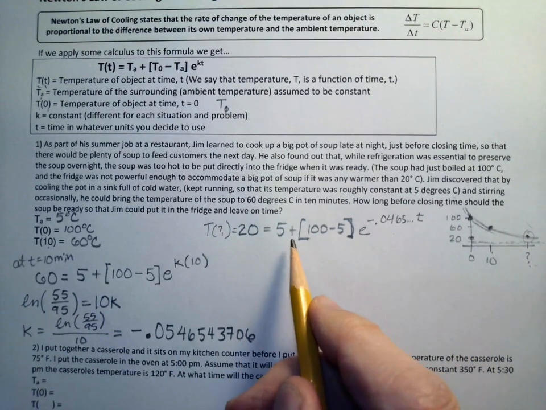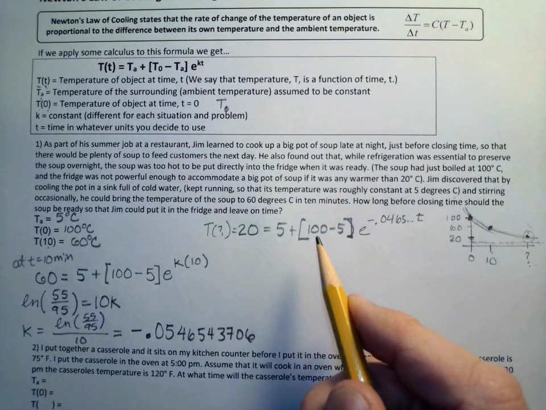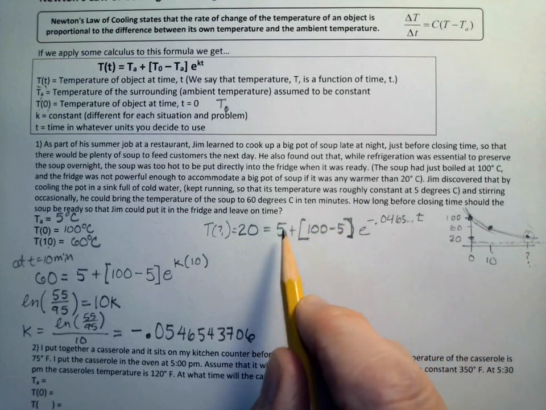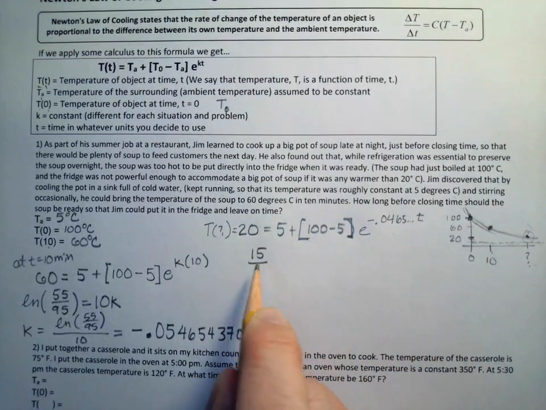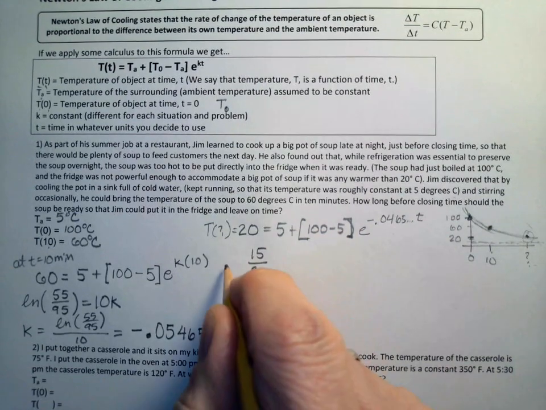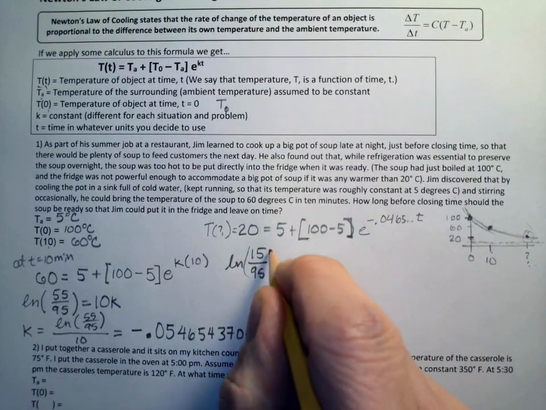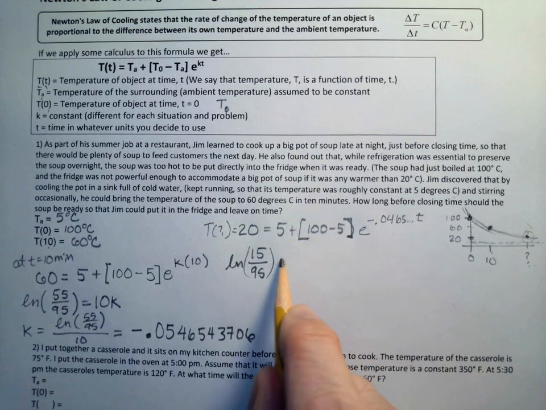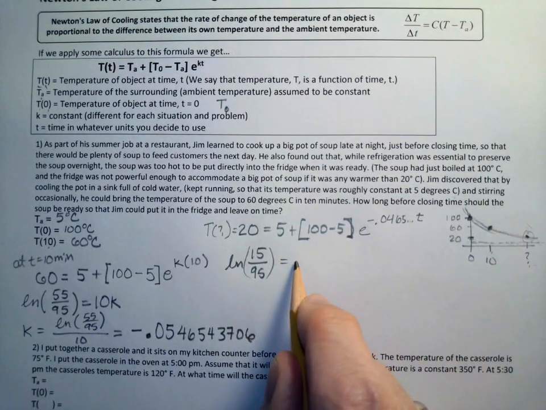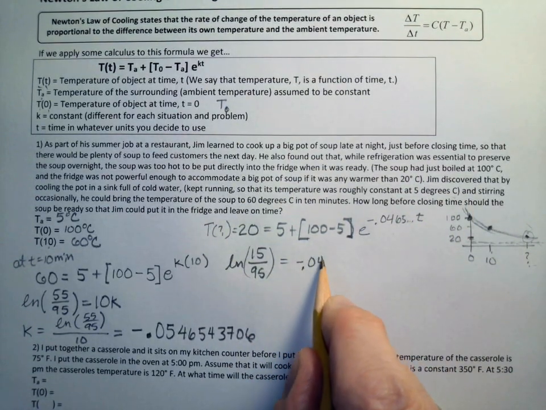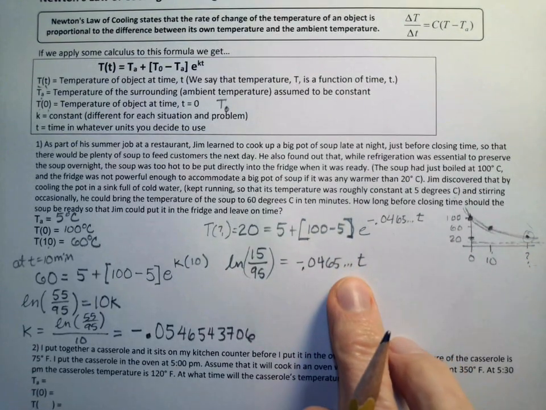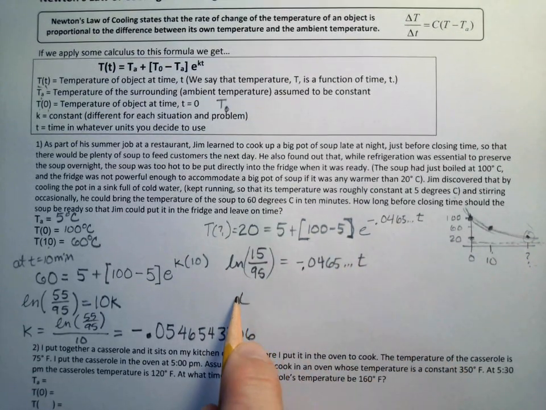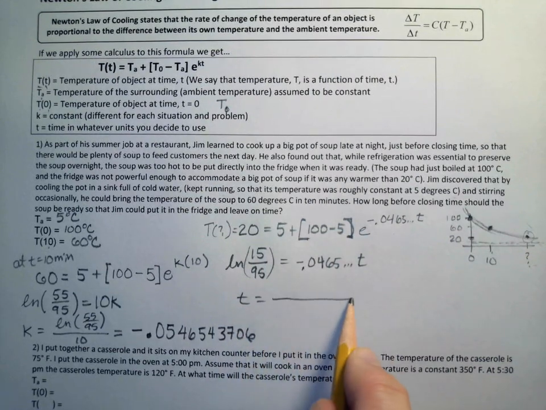All right, so we'll subtract the 5 again, so that gives us 15, divide by the 95, and then take the natural log. We're taking natural log because we have e, equals, bring all this down in front, negative 0.0465... t, and then to get our t, we simply divide by the k constant.